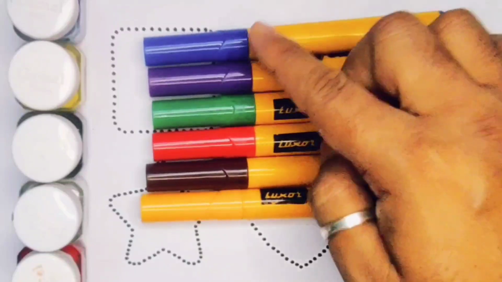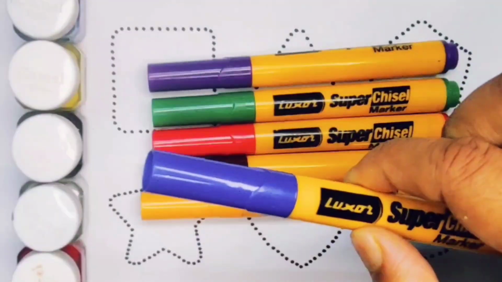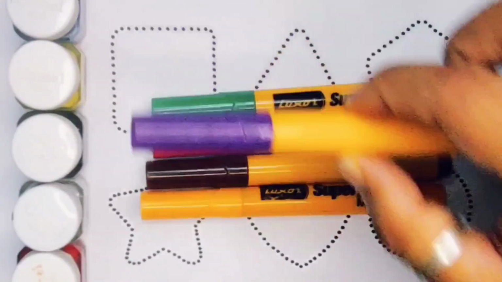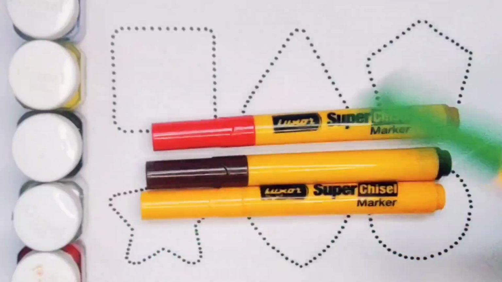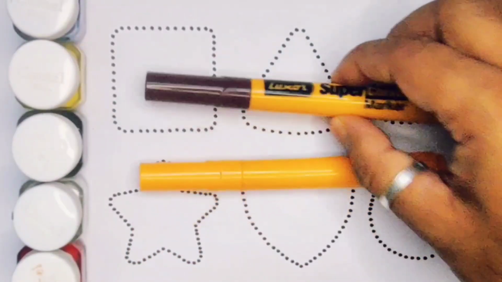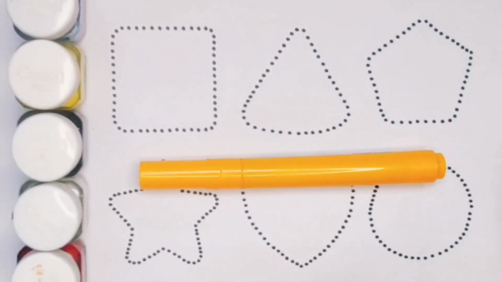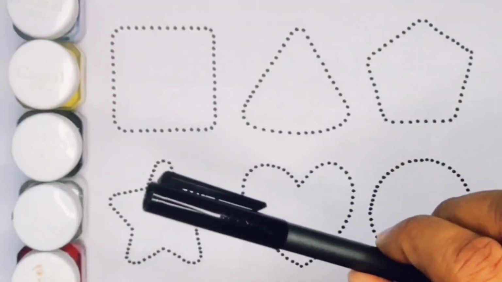First you're going to know the color's name. Blue color, purple color, green color, red color, chocolate color, orange color and black color.